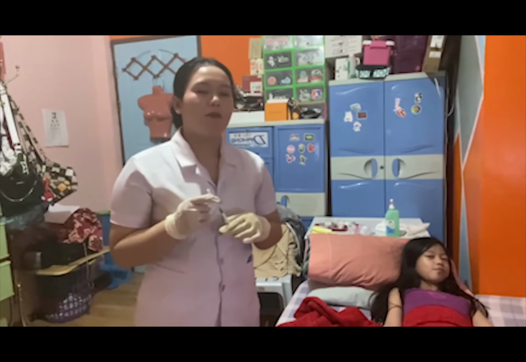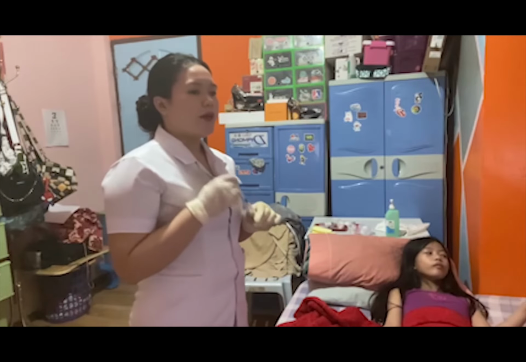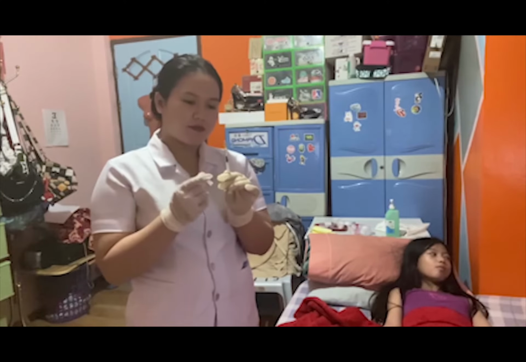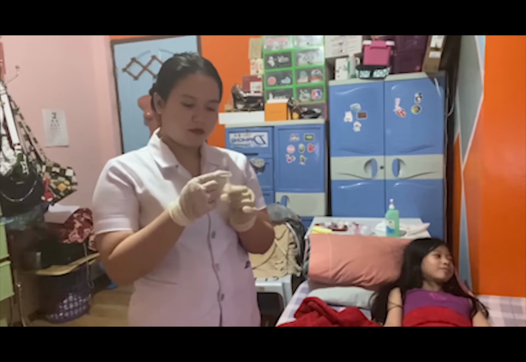Remove the cap and hold the syringe between the thumb and forefinger of your dominant hand with the bevel of the needle pointing up. Then stretch the skin of the patient with the thumb and forefinger of your non-dominant hand.